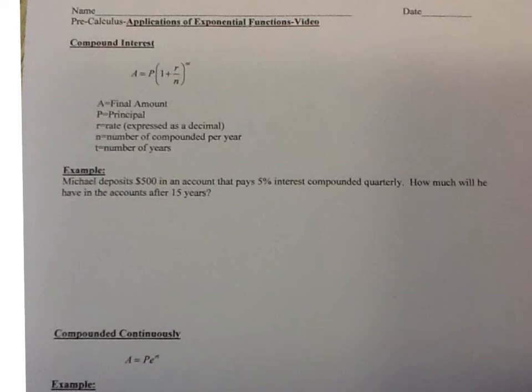Okay, so today what we're going to talk about are applications with exponential functions. All right, so the first thing we're going to talk about is compound interest. So this should be familiar from last year from Algebra 2. So we have A is equal to P times 1 plus R over N raised to the NT power.